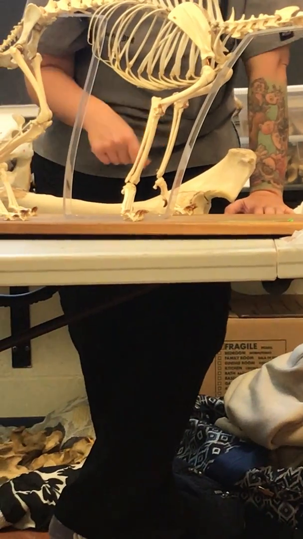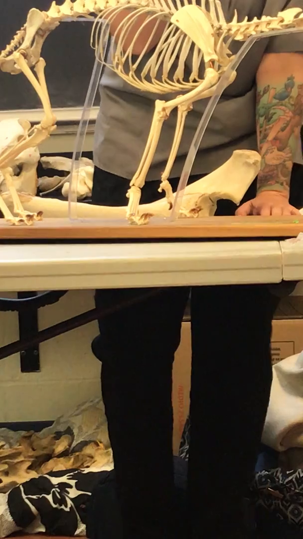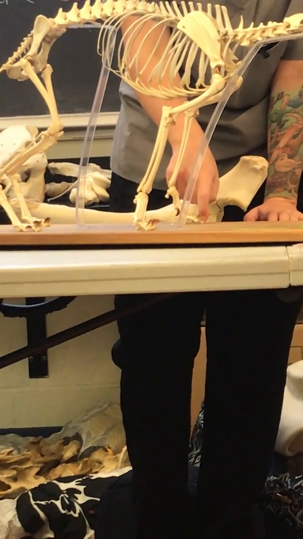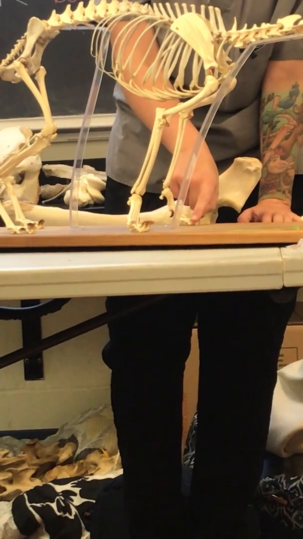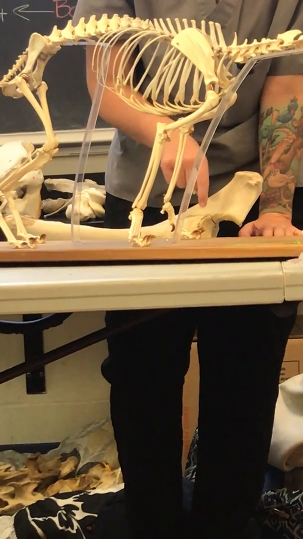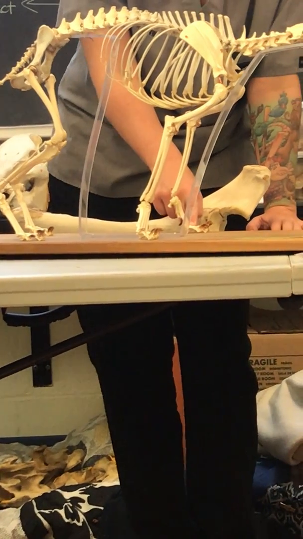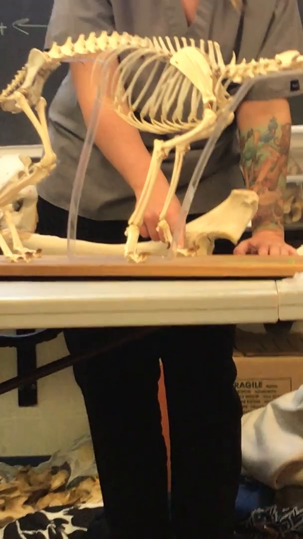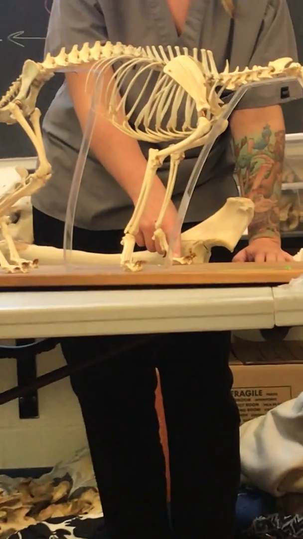In a cat, that's connected. In the cat, the nail and P3 are 1. In the dog, the nail is separate. So proximal, middle, distal, or P1, P2, P3. So if you were to label this, you would say that is the proximal phalange of digit 2. Does that make sense?